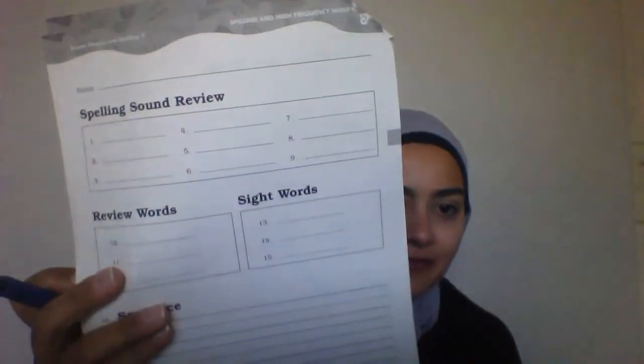All right. So now let's go ahead and get started. Let's practice. Sorry, I kind of stapled it backwards. Just go to the page where it says spelling sound review, and it has 1 through 9. That's where we're starting. Next to number 1, I want you to write D. The letter or the letters that make the sound D. That's D, final D, comma, ED.